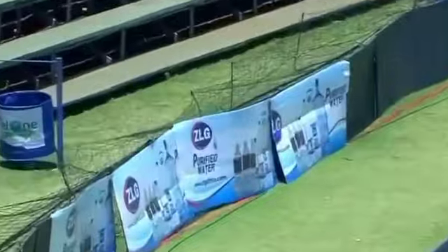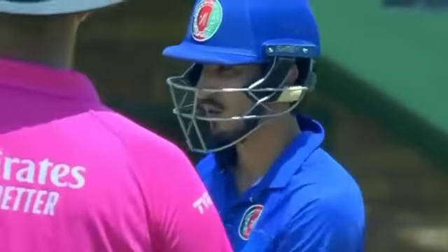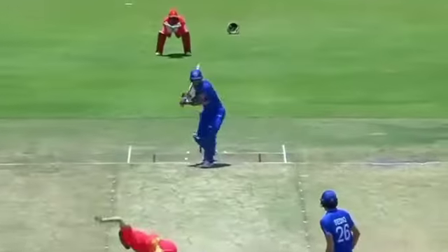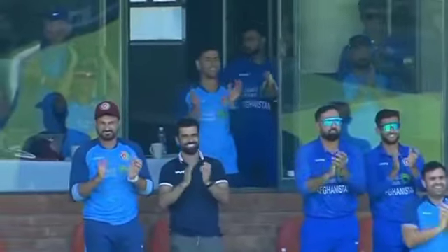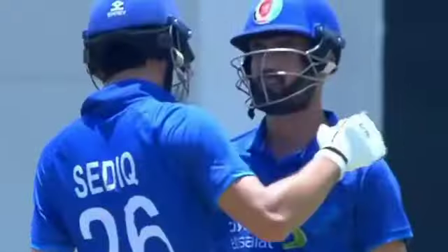Pulled. In control of the stroke. A nice stroke from Siddiq. Pulled. Magnificently. What a way to get to a half century. First ODI half century for Abdul Malik. They all will stand and applaud.